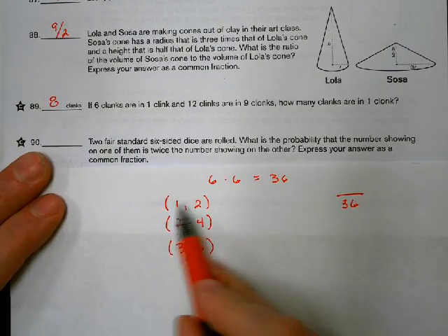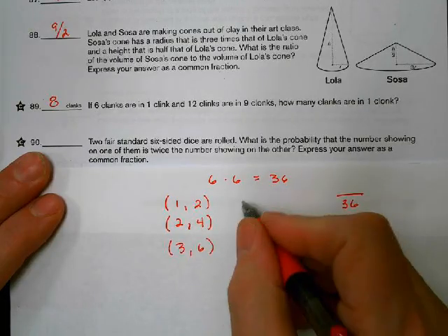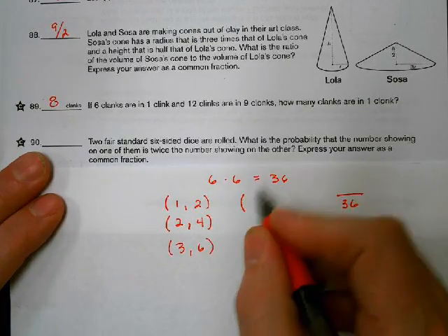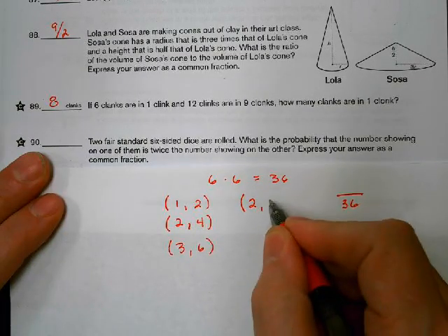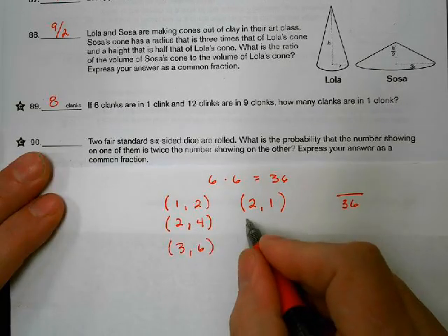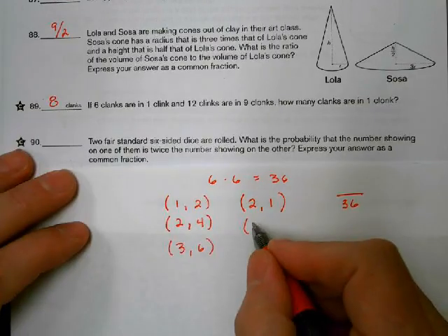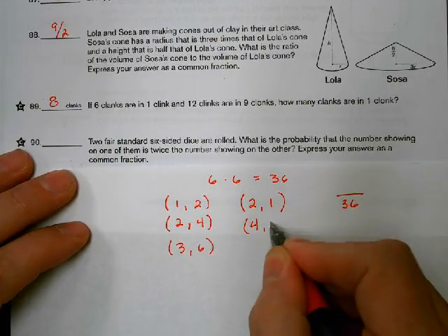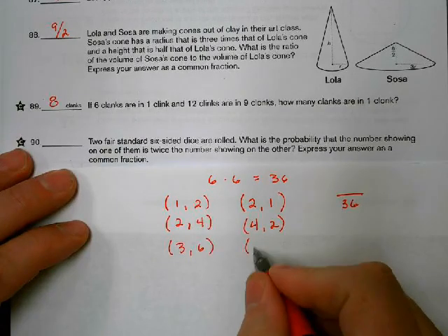We can also go backwards and say, okay, what if the first dice roll was 2? Then we can go half going this way. So half of 2 is 1. Then we can say, okay, what if the first dice roll was 4? The second dice roll could be 2 because it could be half. And what if the first dice roll was 6? Then the second dice roll could be 3.